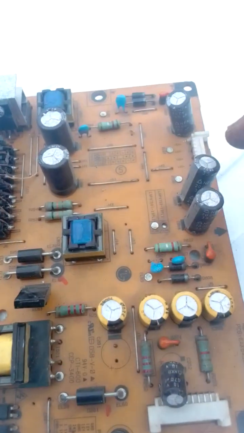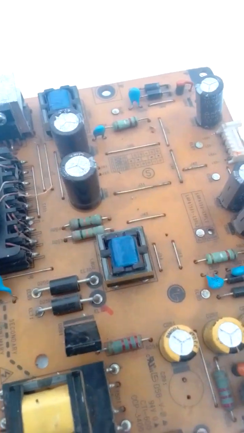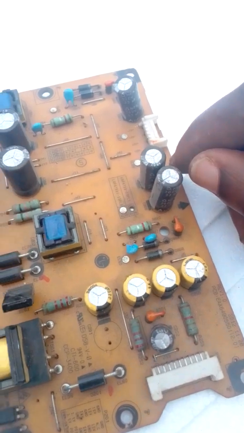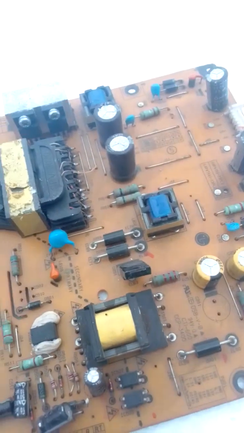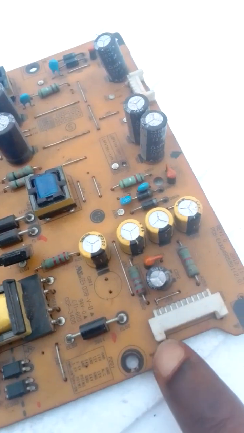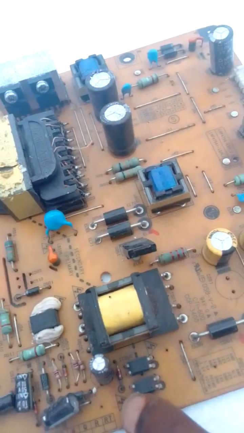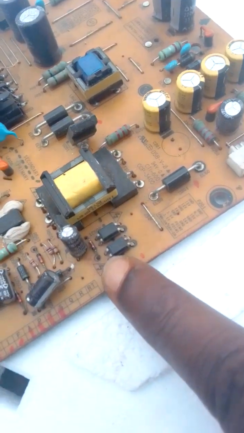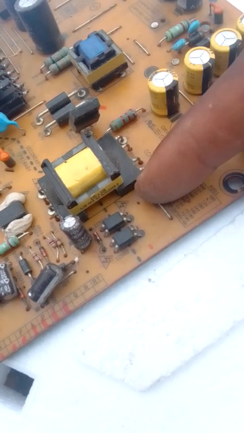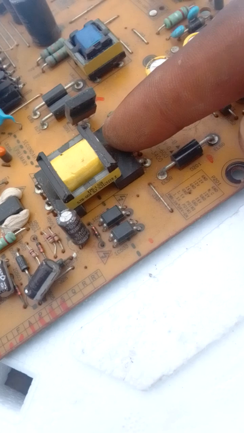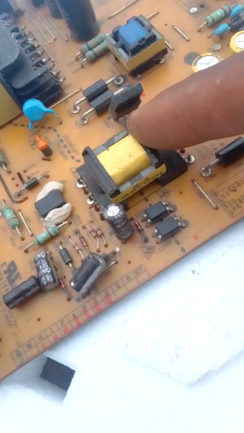Then for your DC to DC, we have our DC slots. From the DC slots, this voltage passes through these rectifiers and through those optocouplers.